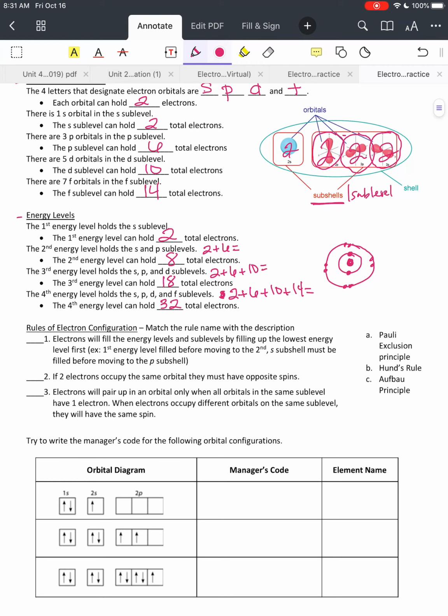So here, we're just restating the rules of how we're filling up these orbitals. You should be able to fill this out just based on the POGIL, but sometimes it's helpful to have it all in the same place without so many words. Number 1 says electrons will fill the energy sublevels, filling up the lowest energy level first.